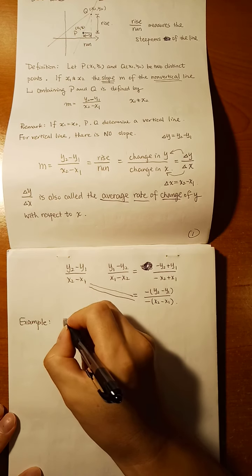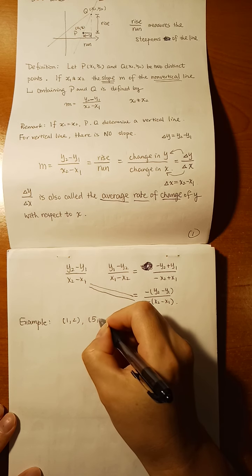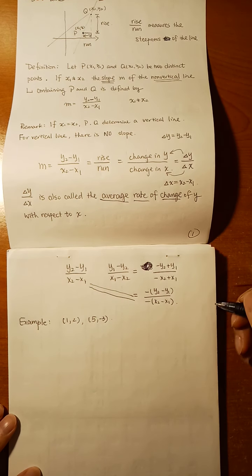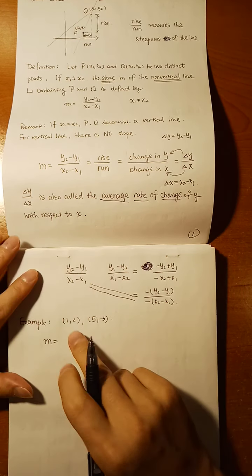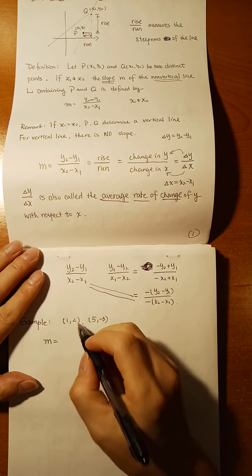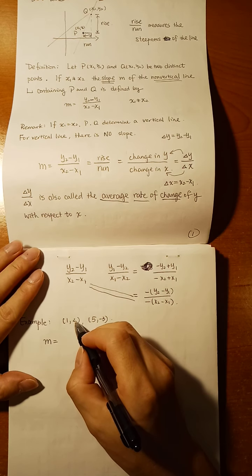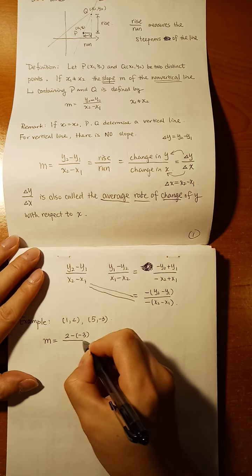Now assume we have points (1, 2) and (5, -3). Let's try to compute the slope. Slope is the difference of y, 2 minus negative 3. You see here, I just select the first y coordinate minus the second y coordinate. Remember, it's always subtraction.